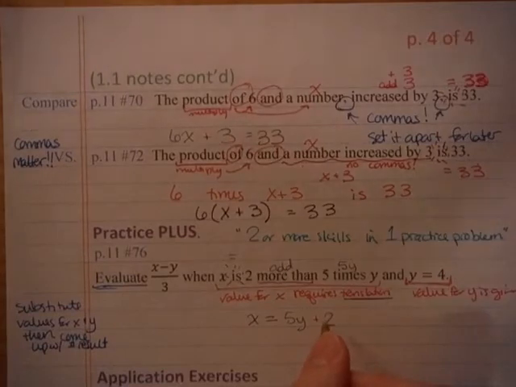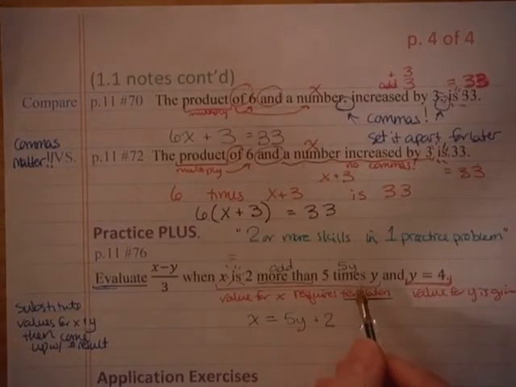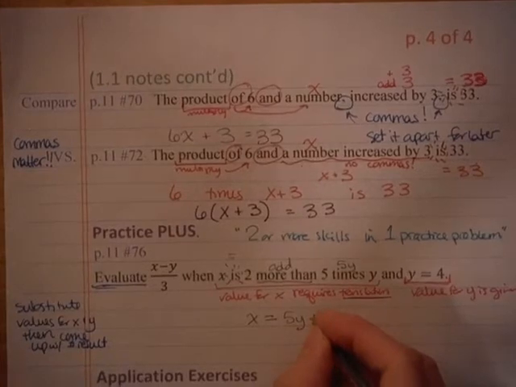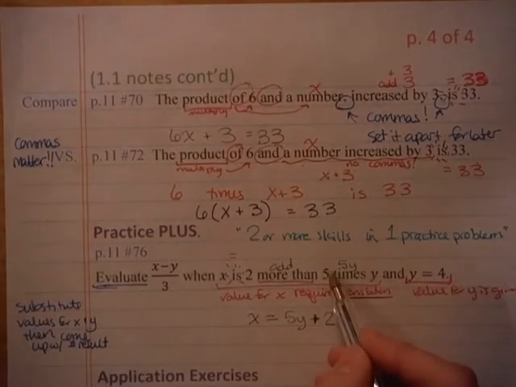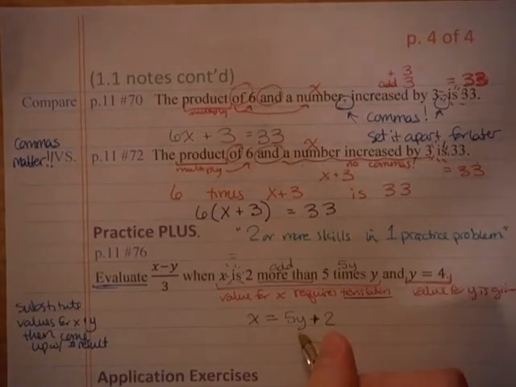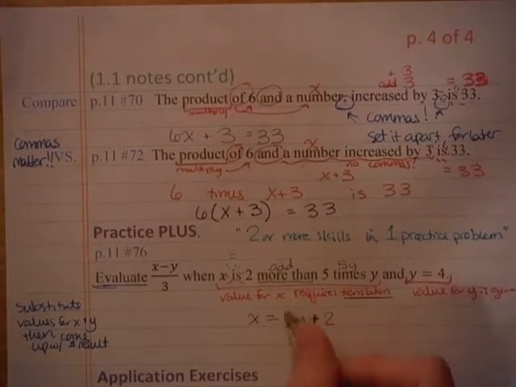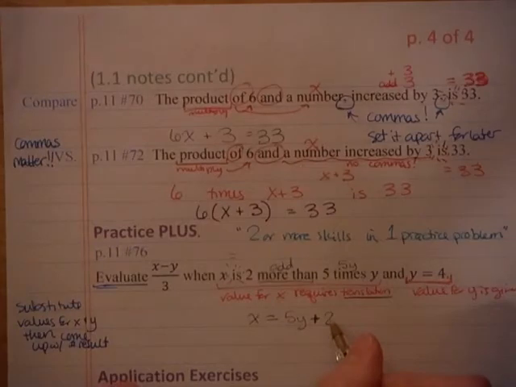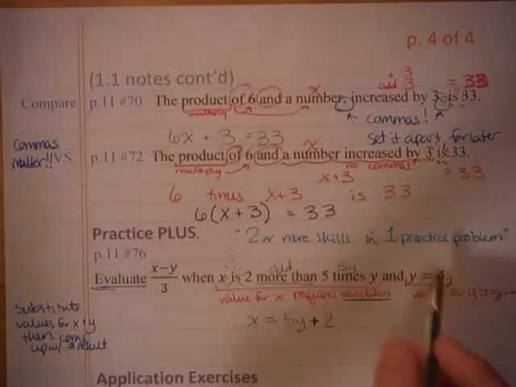Now you could write it as 2 plus 5y. Order doesn't matter for addition or for multiplication, but just kind of practice that. There's a lot of reasons why. One, kind of the way it's phrased, but also we're going to start getting in the habit of putting all our variables up front and the constants, which is just the numbers, plain old numbers, at the end.